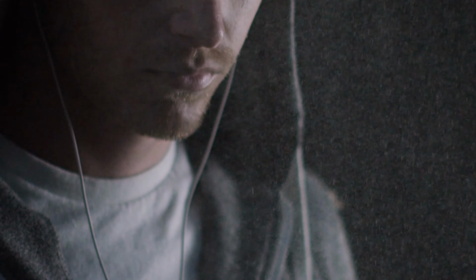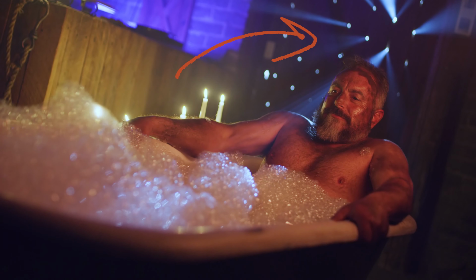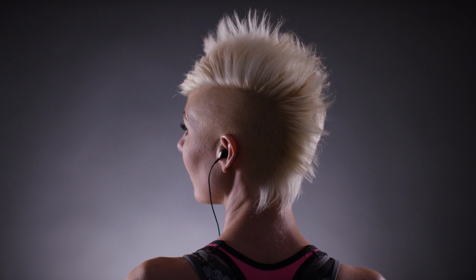Or if you're trying to show off the definition in an athlete's muscles. Hard light is also used to add streaks or lines, which can really help to add depth to an image. You can also use hard lighting as hair lights and backlights, or to cause a dramatic look.